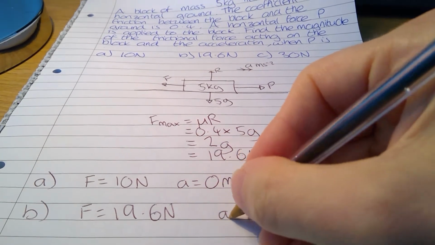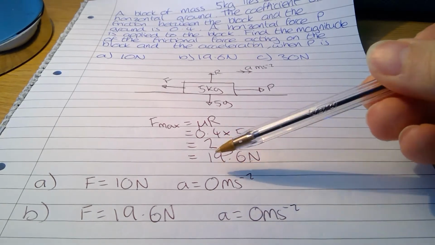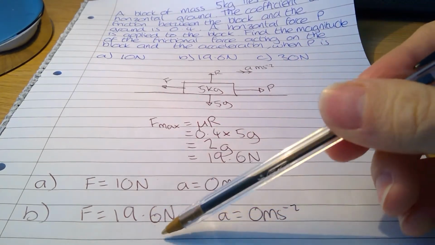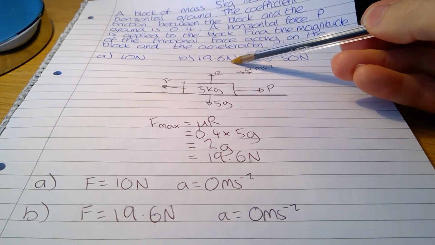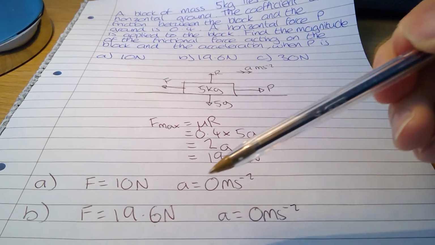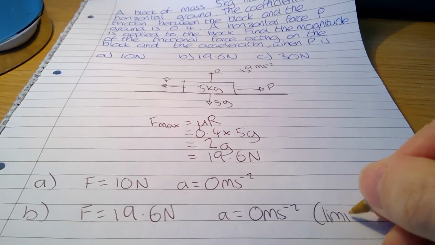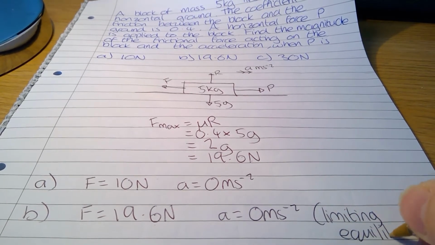So the acceleration is still 0 meters per second squared. In part A, we hadn't even reached the maximum friction. In part B, we have reached the maximum friction because the force being applied is 19.6 newtons, and that is equal to the maximum friction. So we're in what we'll call limiting equilibrium, whereas the first example was just equilibrium.